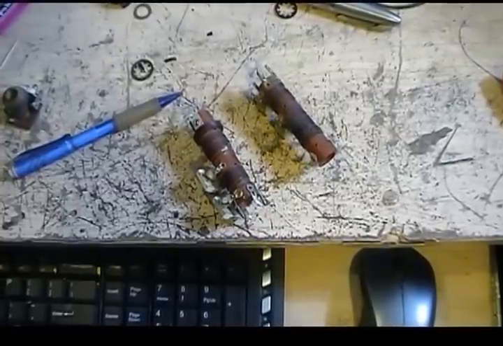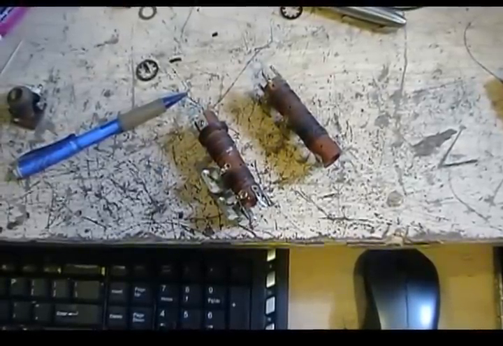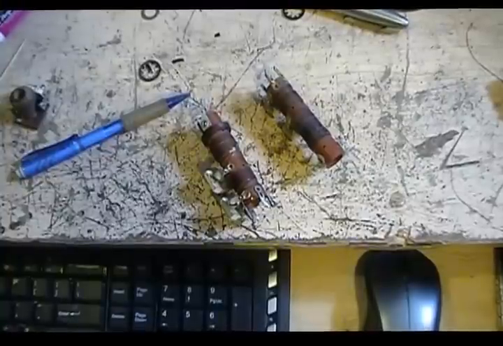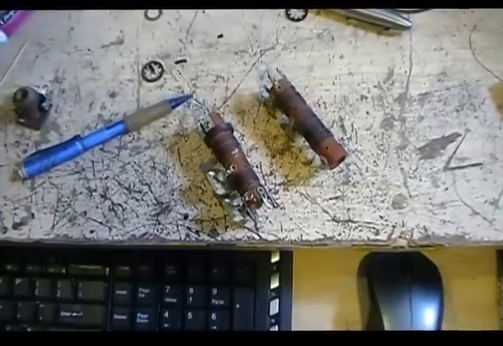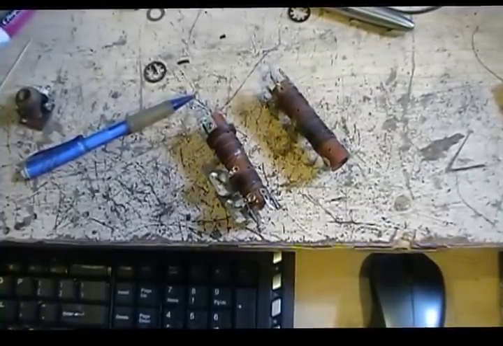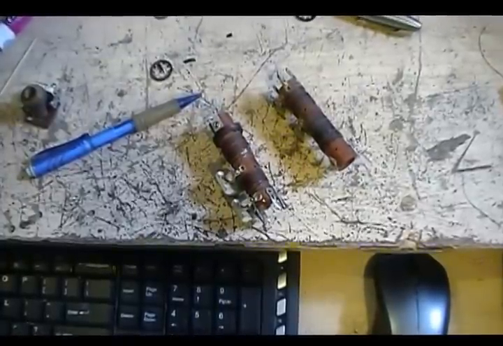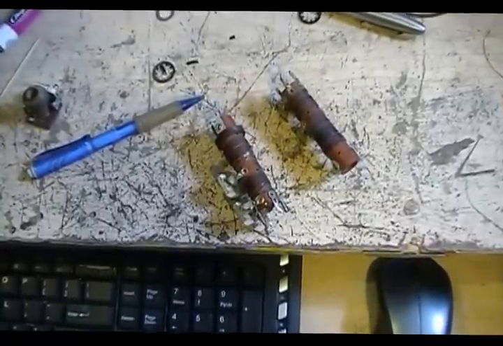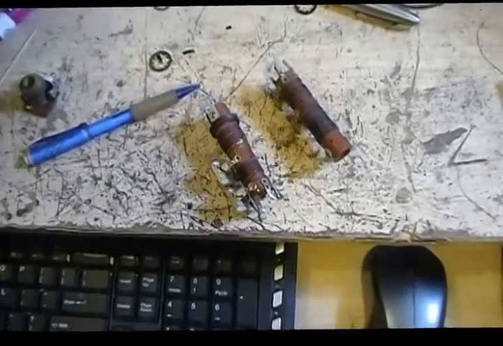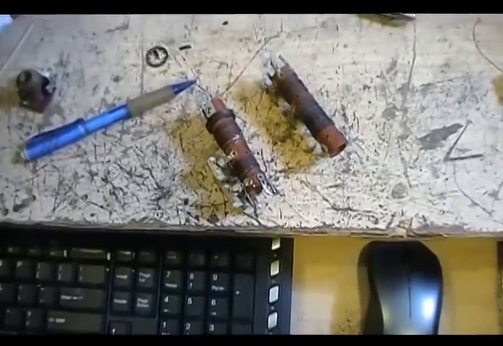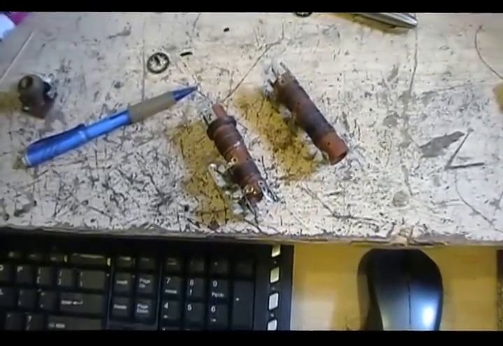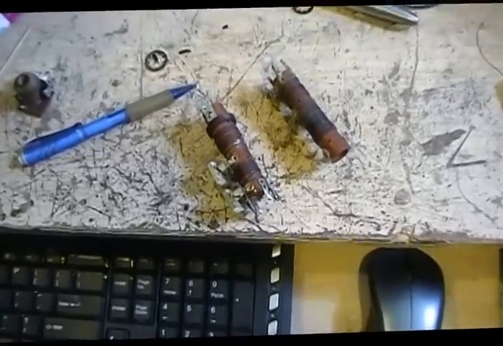This is a video to help you guys out with connections on coils. Radios have coils in them. You have antenna coils, and you've got oscillator coils. And of course you've got IF transformers, but we're not going to talk about that. The main things we're going to talk about are oscillator and antenna coils.